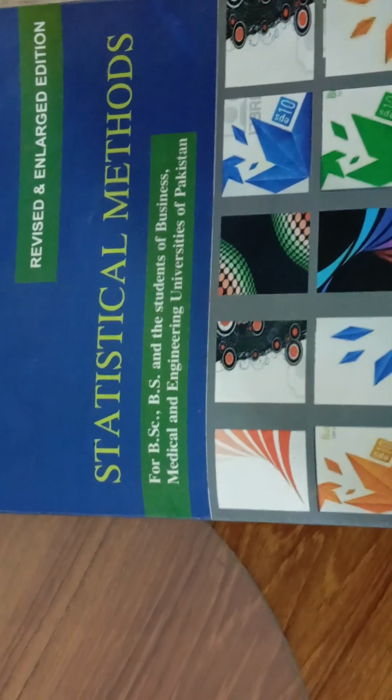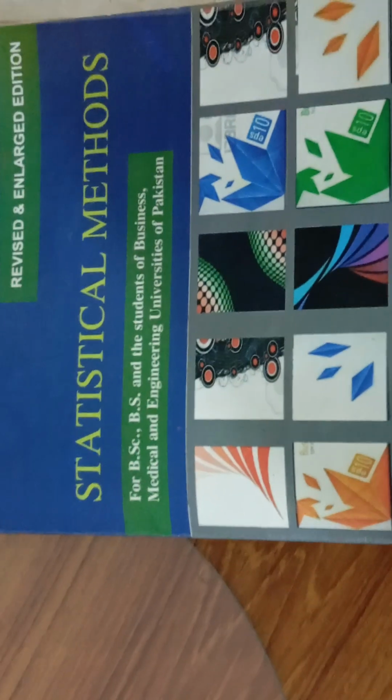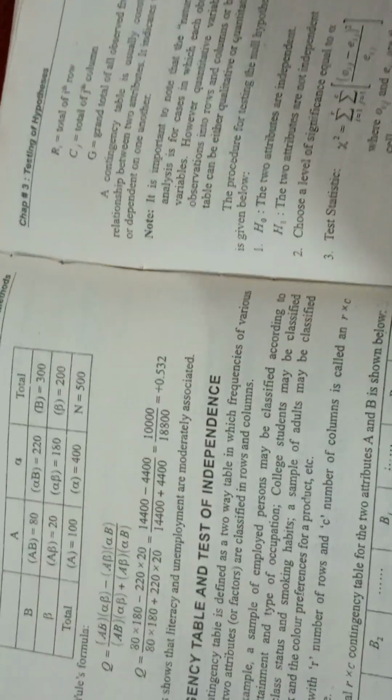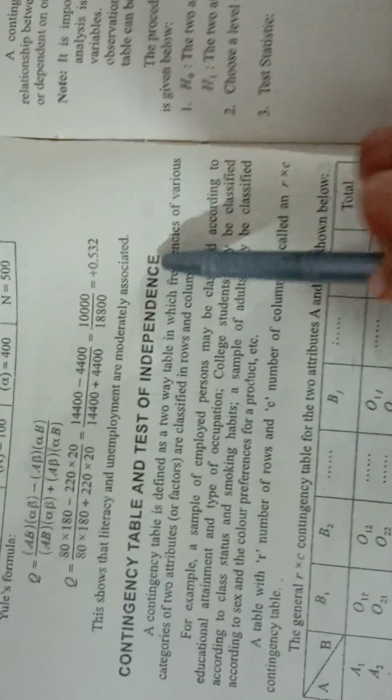Assalamu alaikum. This book is Statistical Methods by Shahid Jamal. From chapter number 3, Testing of Hypothesis, the topic is Contingency Table and the Test of Independence.